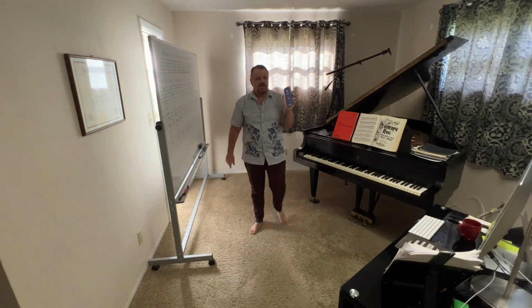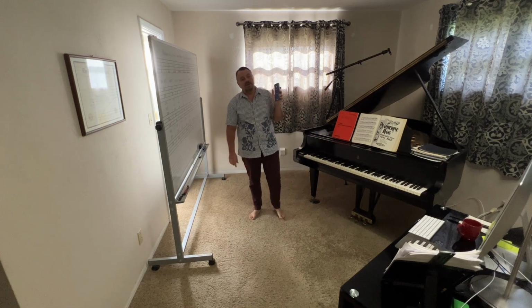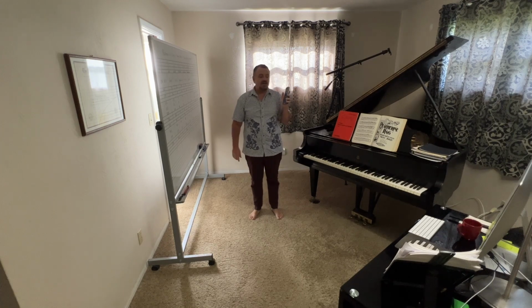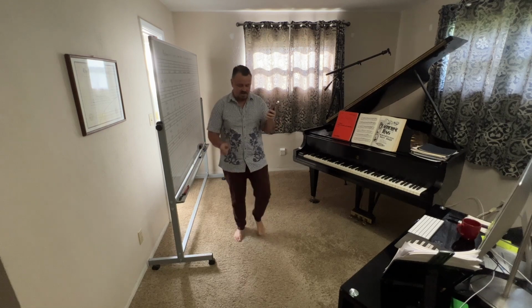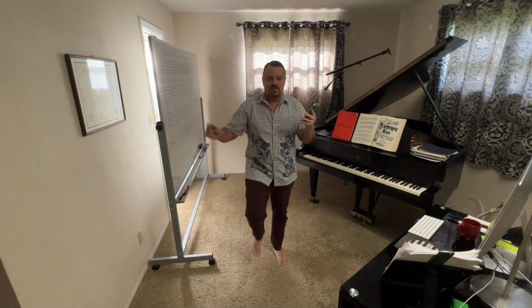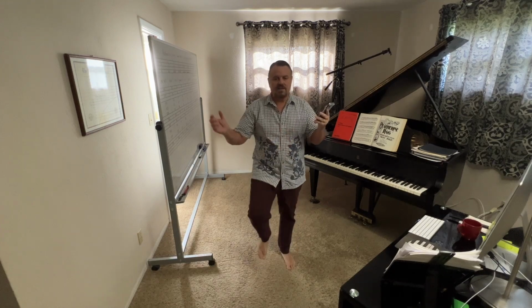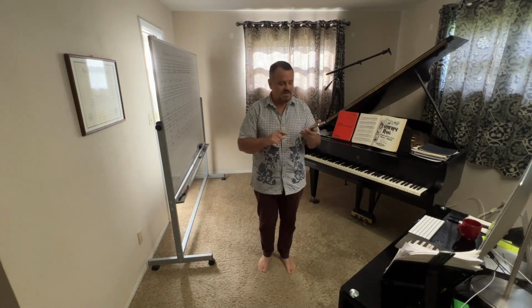Here's 54. Da da da da da dum, da da da da dum. Left, right, left, right, left, right, left, right. So it's very easy. Actually, it's a nice moderate speed march if you march to the eighth notes.